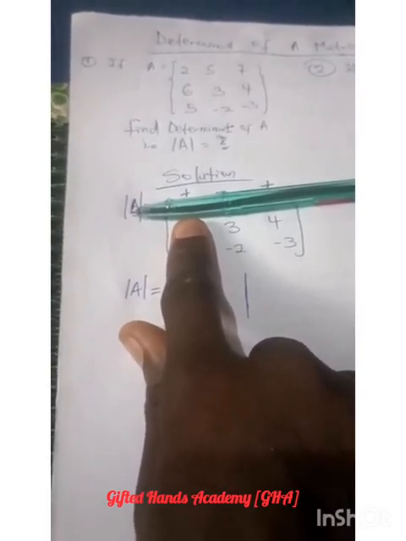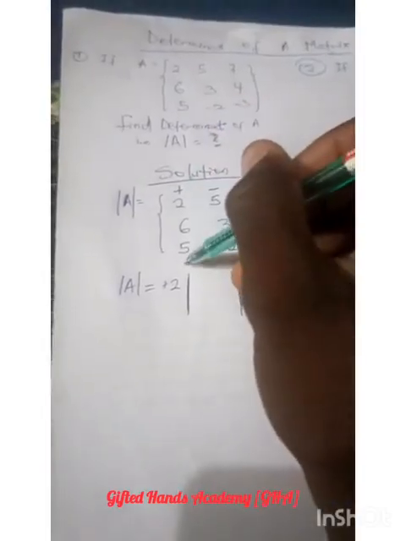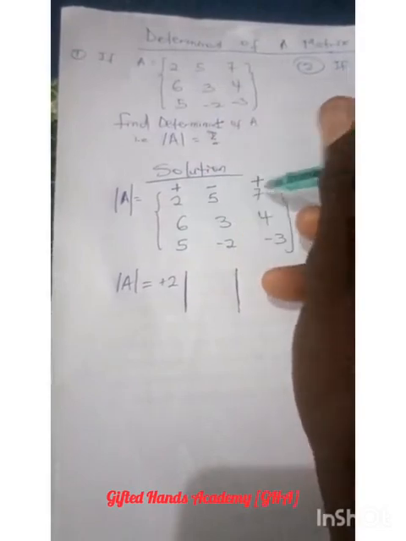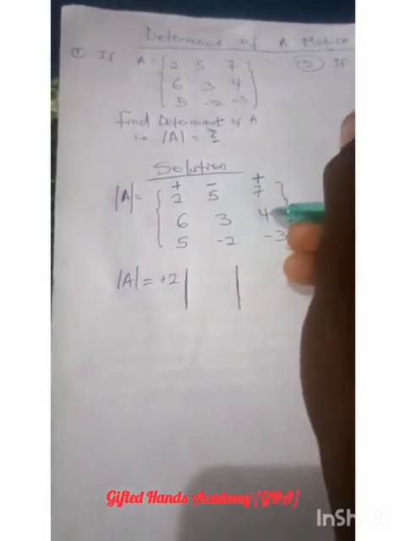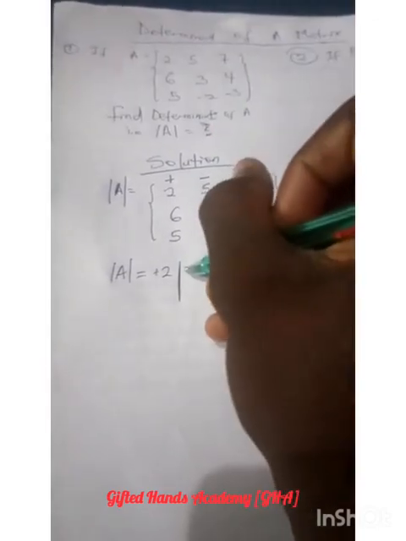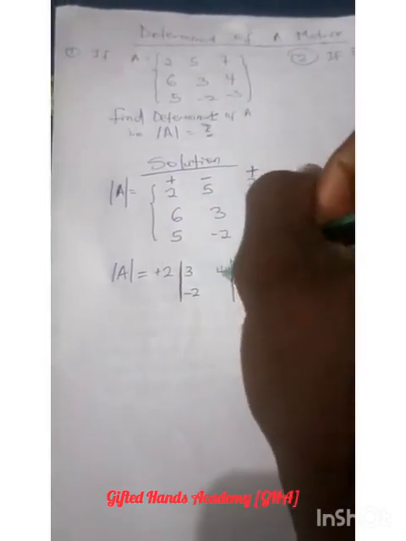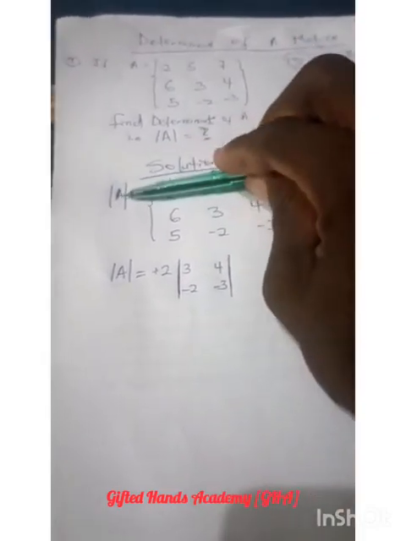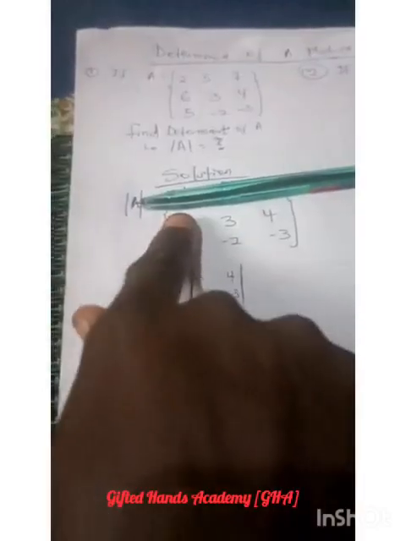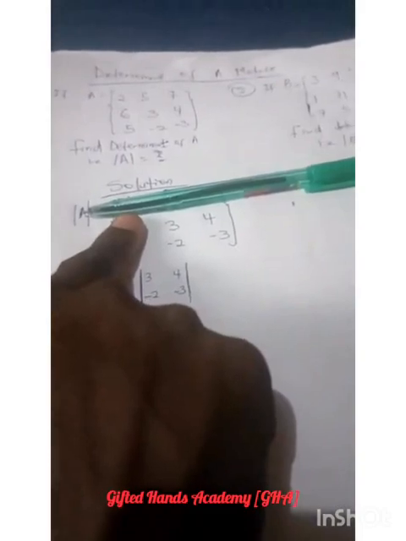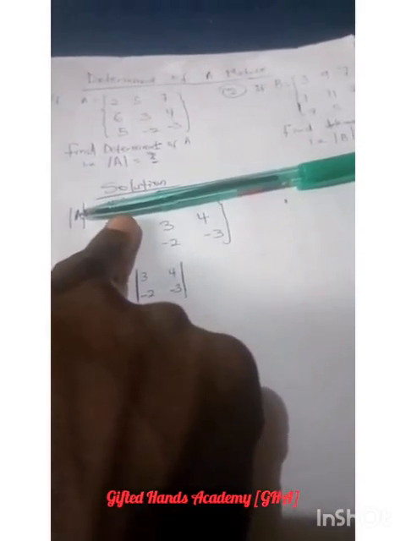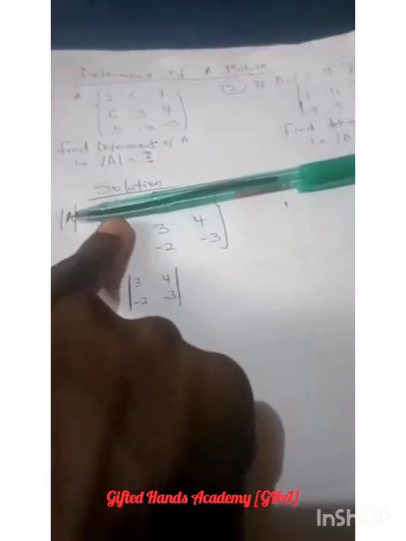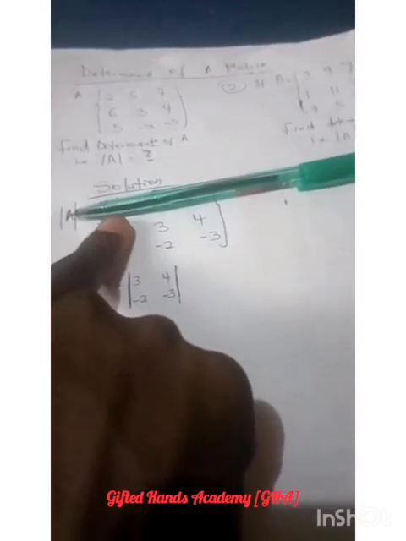So just like I want to reduce it, I cover this side, I cover this side, and I cover this side. So I'm left with this, and this. So I'm left with 3, minus 2, 4, minus 3. Do we get that? Let me do it again. I cover all the numbers here, and I cover all the numbers here under that 2. The numbers on the row and the numbers on the column. So I have 3, minus 2, 4, minus 3.